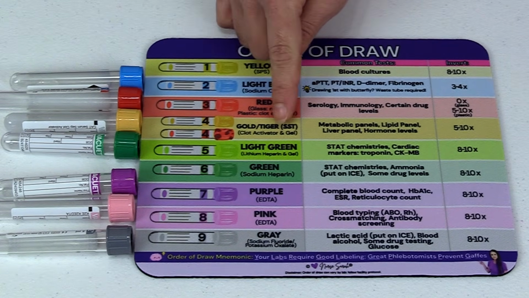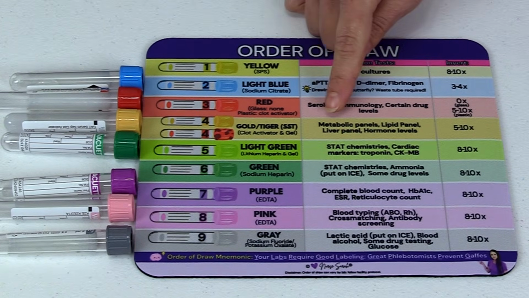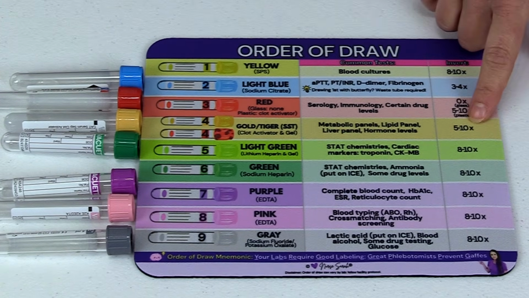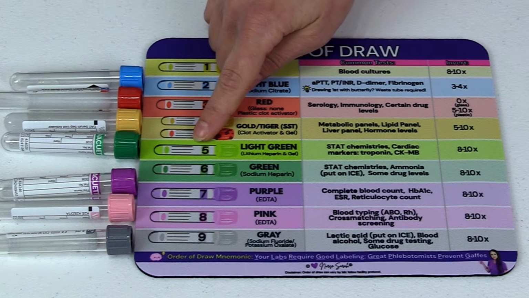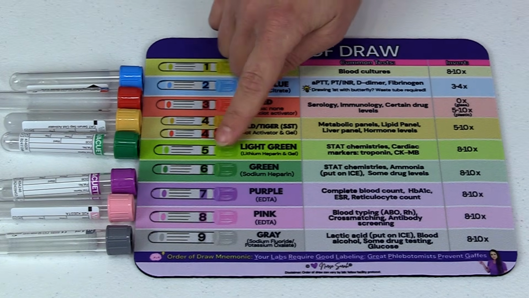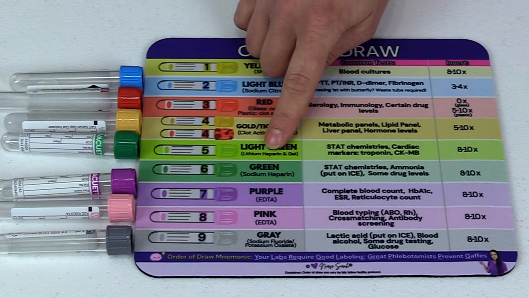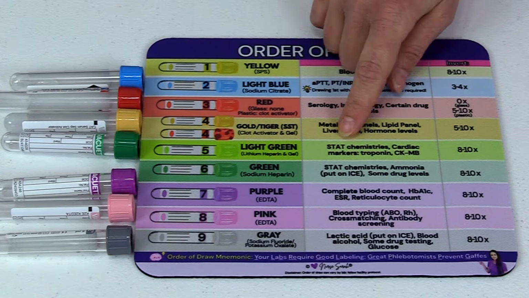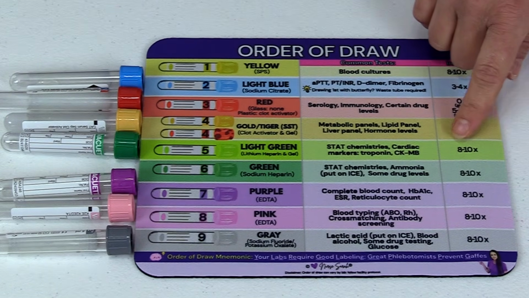It has the clot activator and gel in it. This is a lot of your panels like metabolic, liver, lipid, and hormone levels, with inversions 5 to 10. Followed by your greens. Here we have light green, and it has lithium heparin and gel in it. These are like your stat chemistries and cardiac monitors. It has an inversion time of 8 to 10.